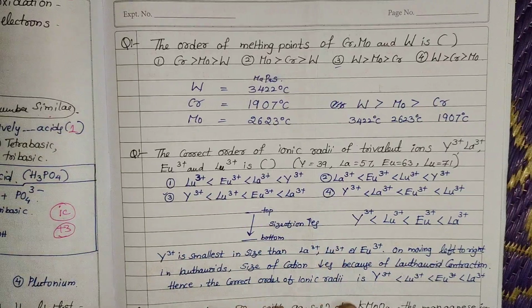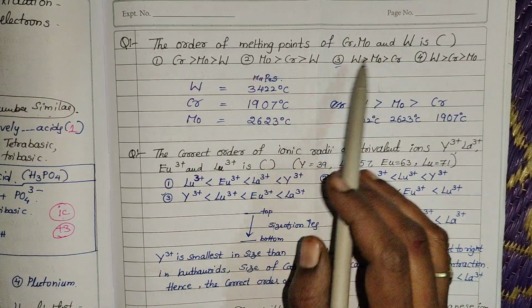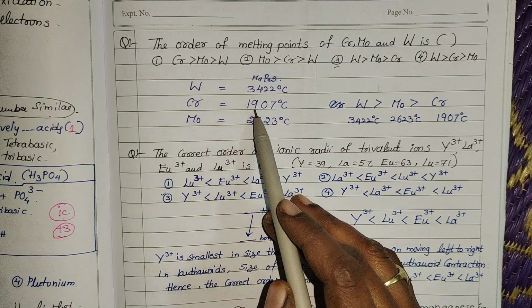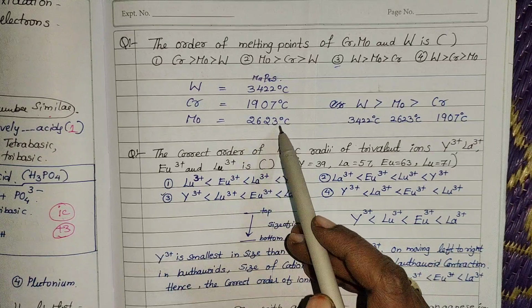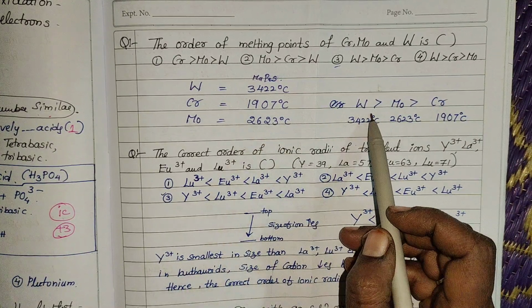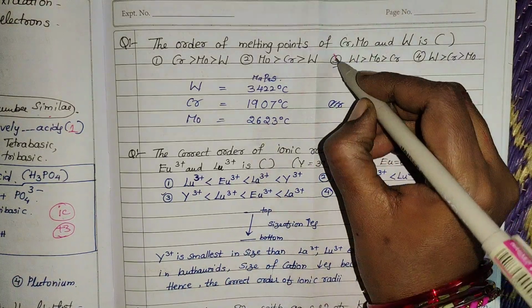Okay. Next question, the order of melting points of chromium, molybdenum, tungsten. So here tungsten 3422 degrees Celsius, chromium 1907 degrees Celsius, molybdenum 2623 degrees Celsius. According to that, tungsten is greater than molybdenum, molybdenum is greater than chromium. So that is why third option is right.